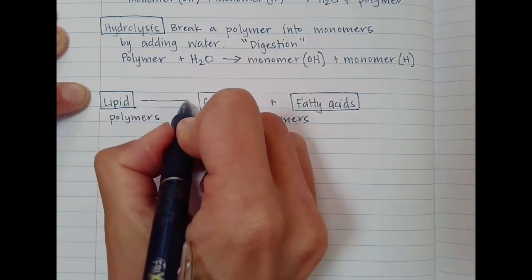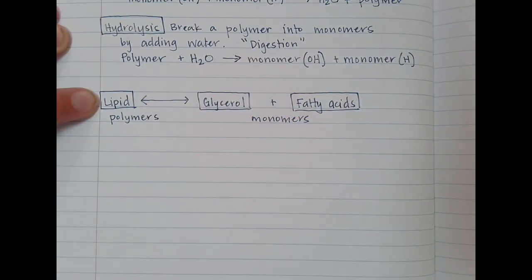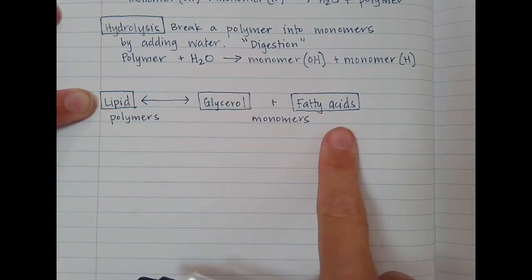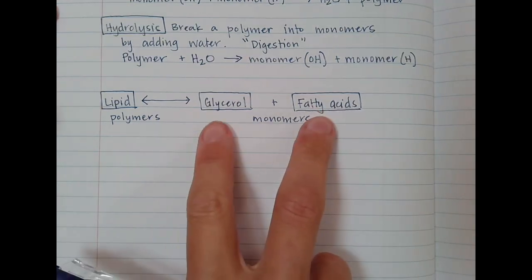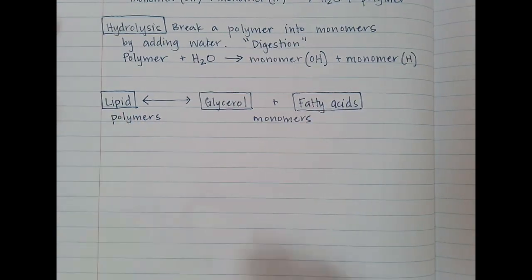And this can go either way. I can either take my lipid and break it down into glycerol and fatty acids, or I can take my glycerol and fatty acids and I can build a lipid.